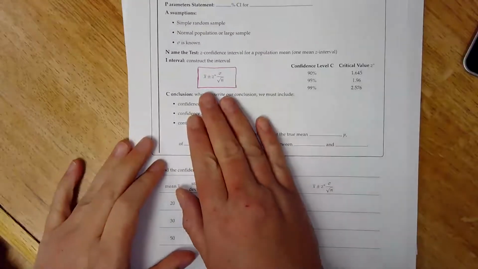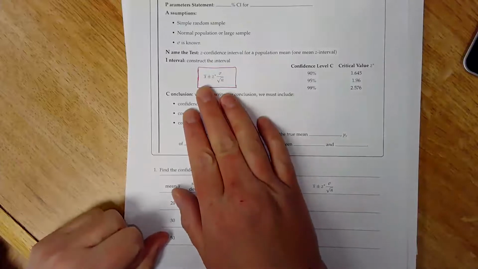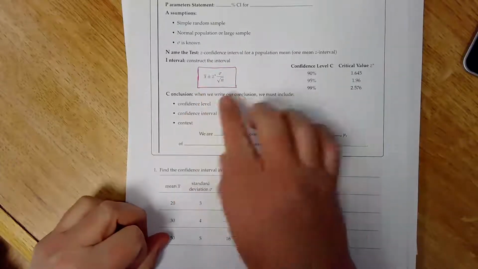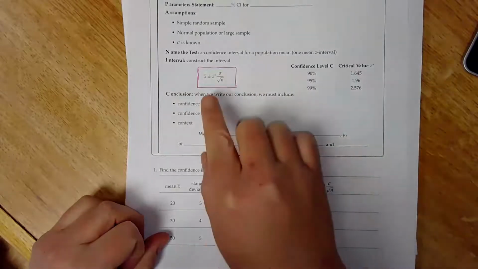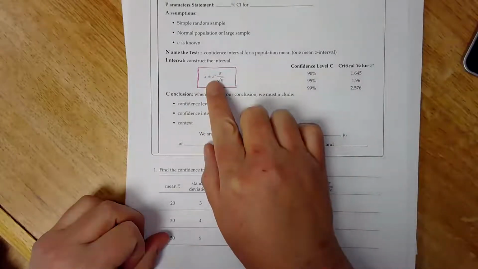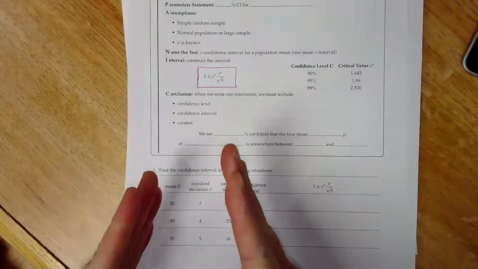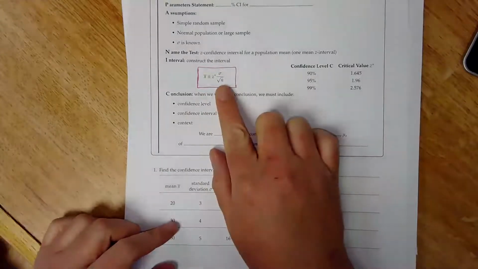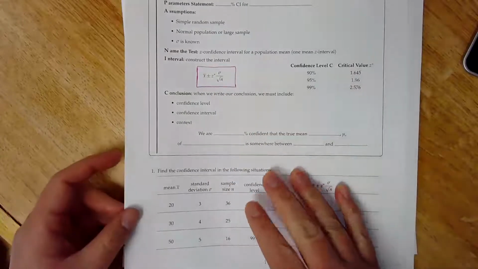Let's take a look a little more closely at this formula that we use for our interval. So we have x bar plus or minus z star times sigma over the square root of n. Specifically, I want to take a look at what changing our confidence level, so changing z star, does to the width of our interval, if it makes it narrower or wider, and then also what changing our sample size does to our interval.